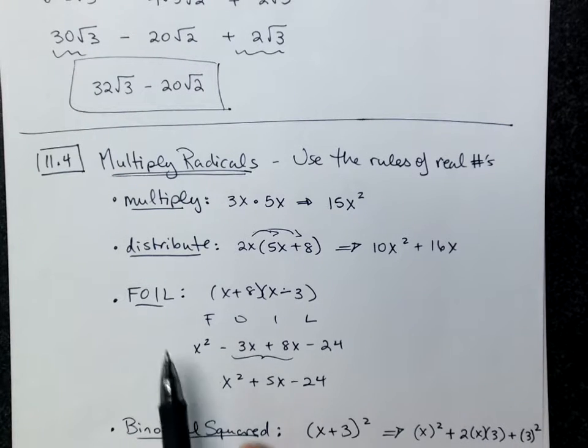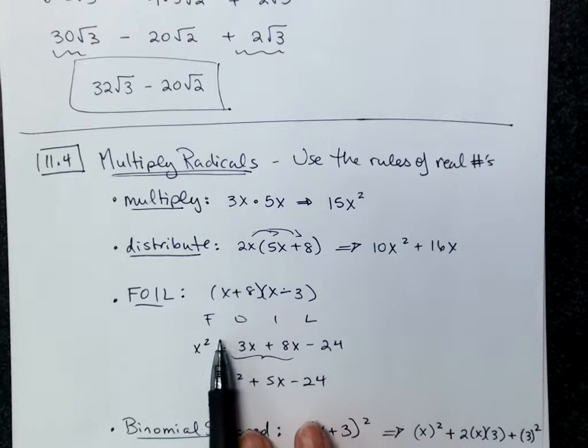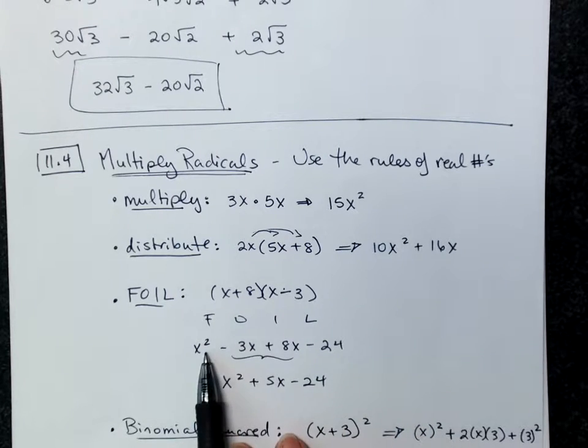We'll also be foiling. Here, if you're foiling two binomials, no radicals, but still foil. First terms, using our exponent rules as necessary. x times x is x squared.